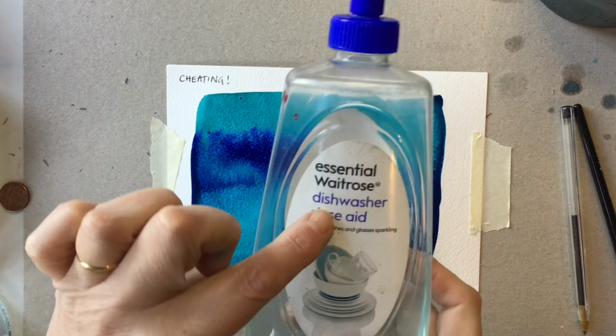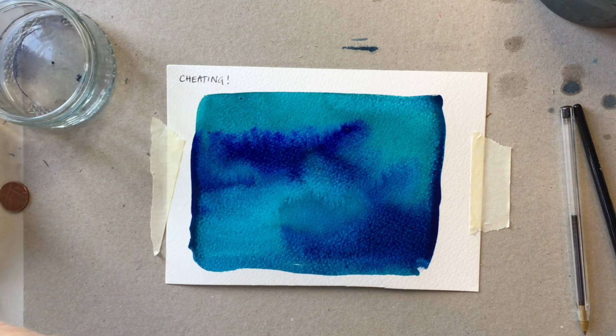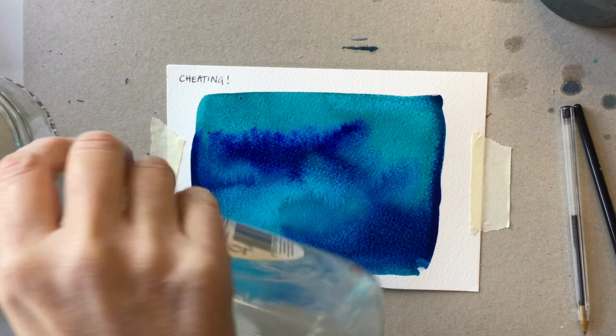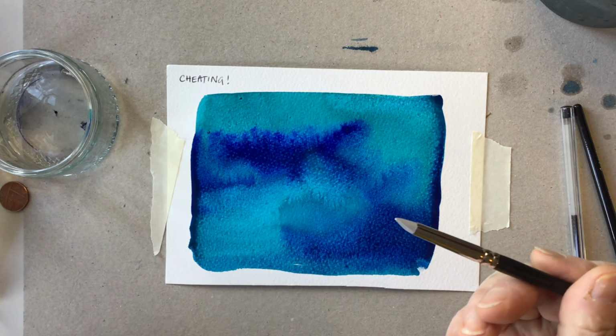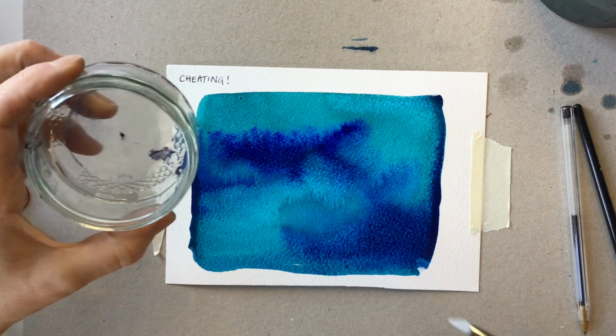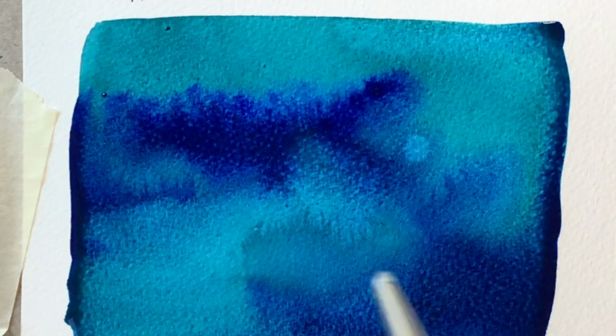And the secret ingredient that we're going to have a go with is dishwasher rinse aid. So I'm popping some in a pot, and I'll use that colour shaper again. It won't harm your brush, but let's see if this works.